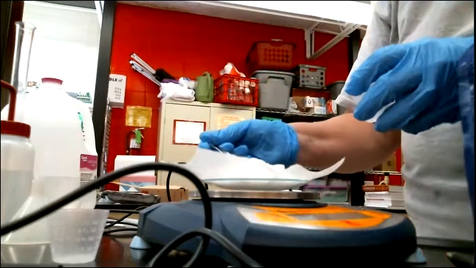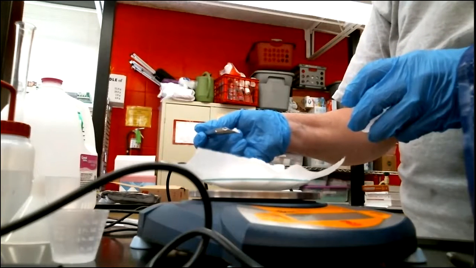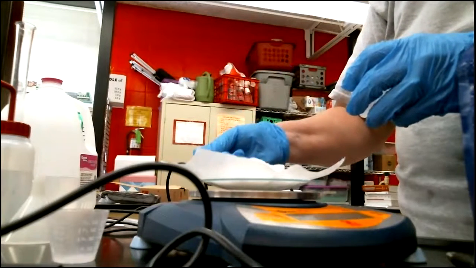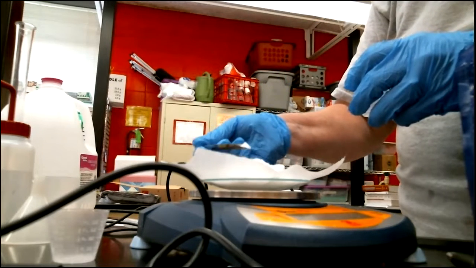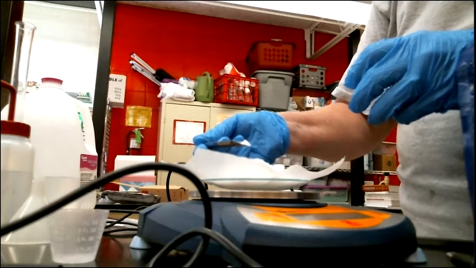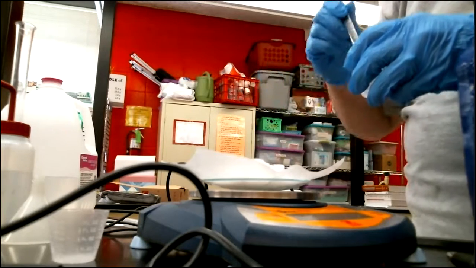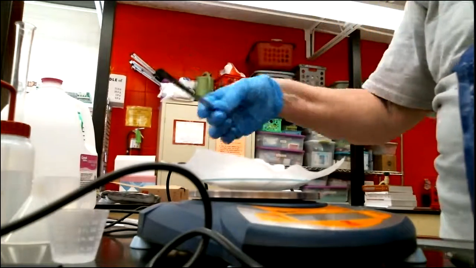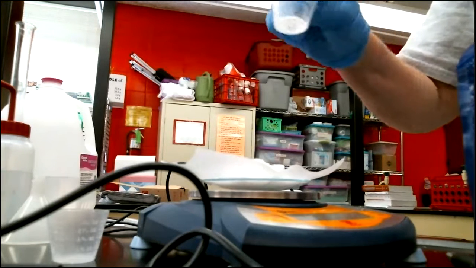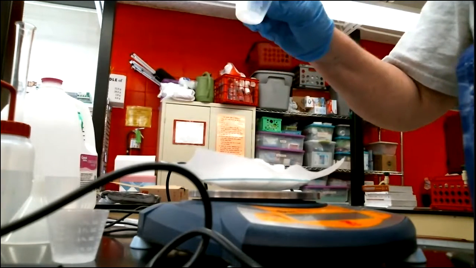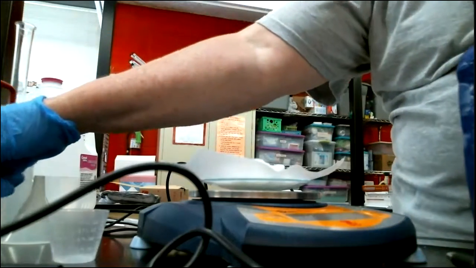I'm going to take just a scoop out with my spatula, put it back in my little cup till I get my amount. 60.16. That's good enough for me. Now, good lab practice is after I've taken stuff out of the main container, I don't put it back in the main container because I might contaminate it. So I'm going to set that off to the side.